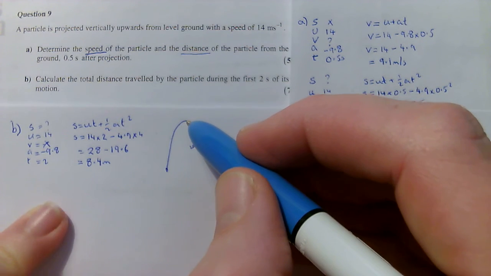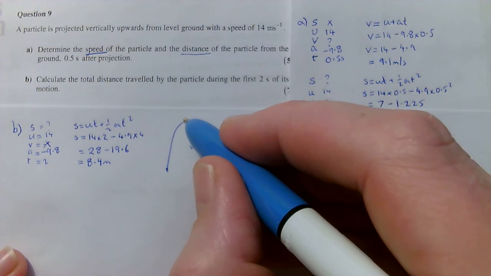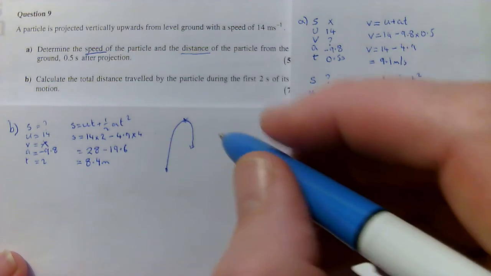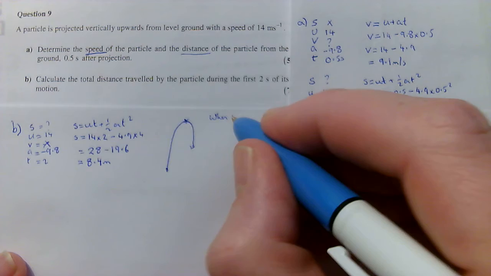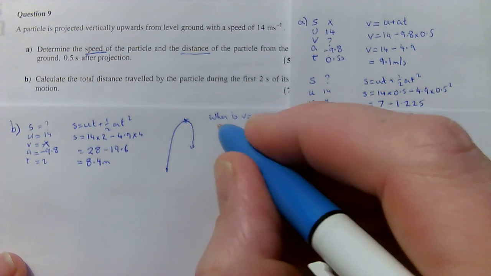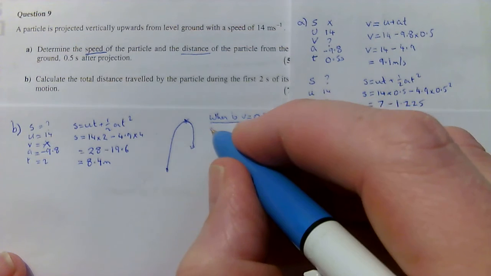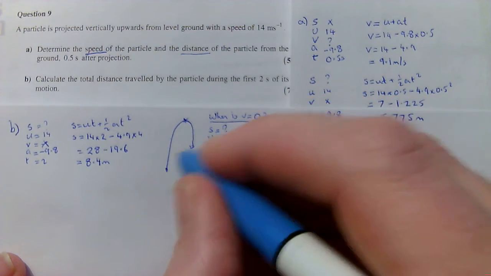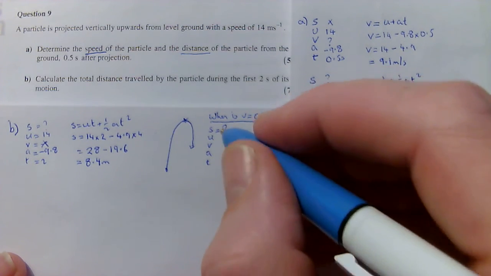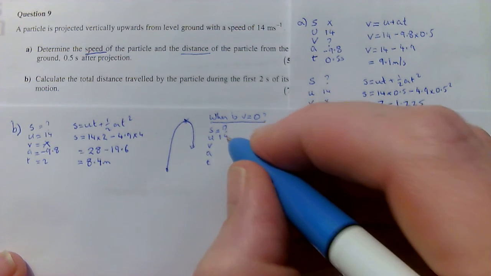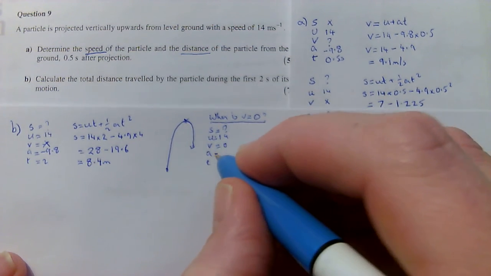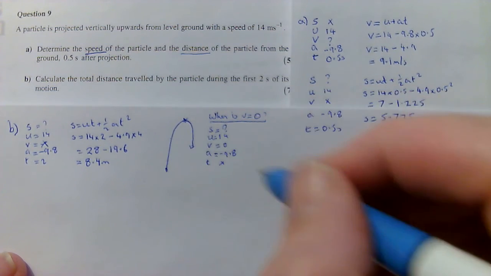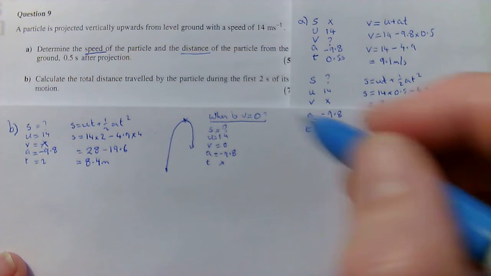So we're going to start looking at what's happening right here at the top. And we know that at the top, the velocity is 0. So we're going to find out when the velocity is 0. Let's try and work it out using suvat again. S is what I'm trying to find. I'm trying to find the height at which the velocity is equal to 0. U is 14, V equals 0, A equals minus 9.8, and T we're not interested in at the moment. We want to know the maximum height that this reaches.